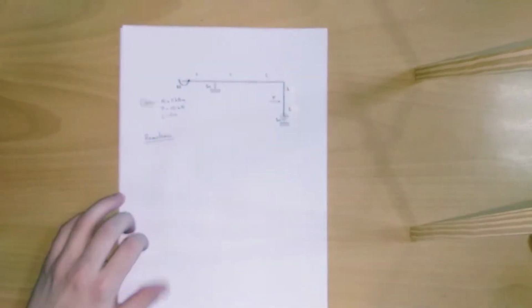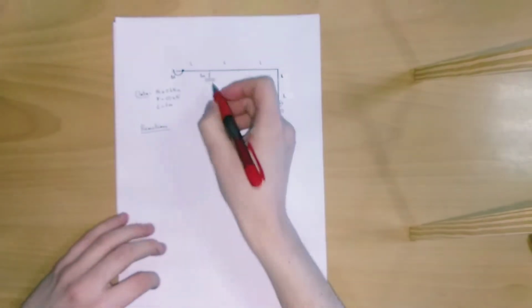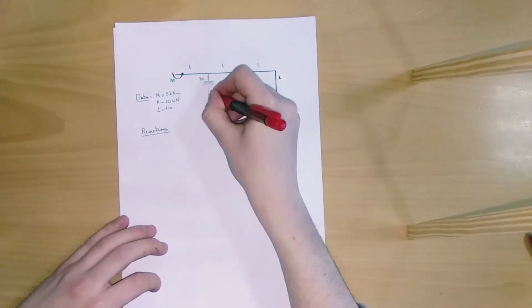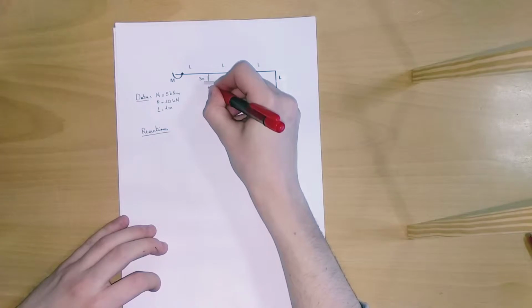In the vertical support, we're going to have only a vertical force limiting movement.